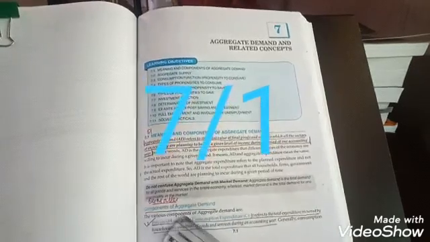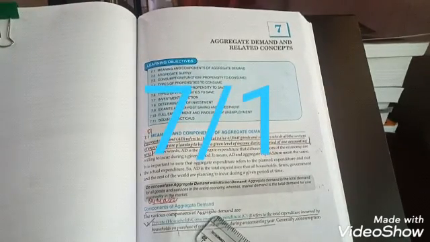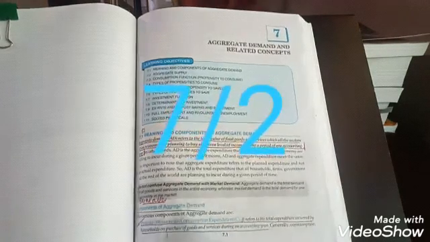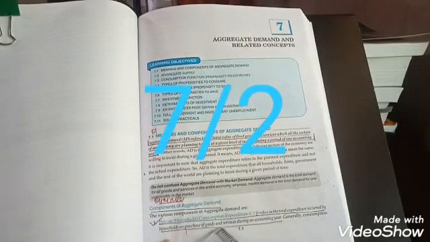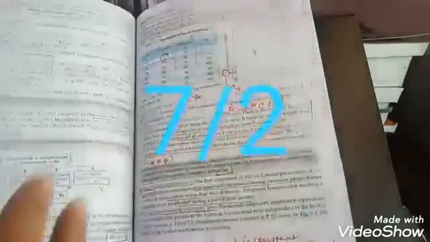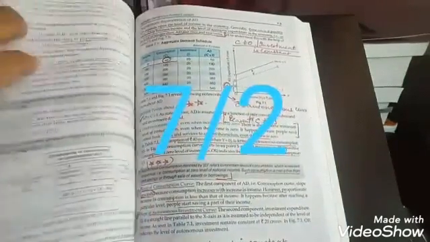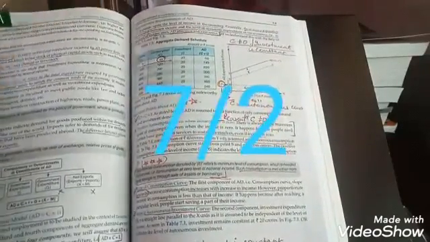So now we are going to understand what are the 4 components of aggregate demand which increase the demand of an economy at a macro level. The 4 components of aggregate demand are 1. The private consumption expenditure, which we represent as C. Private consumption expenditure is basically the expenditure which is incurred by households. This is the expenditure incurred by households for the consumption of their goods and services.